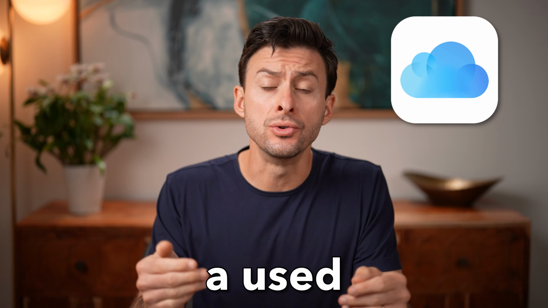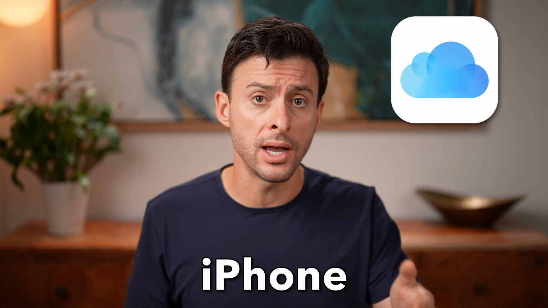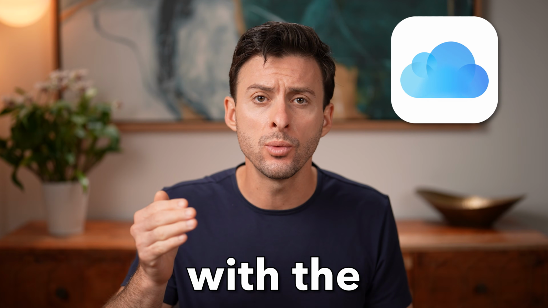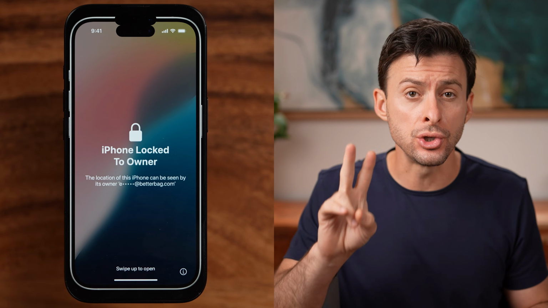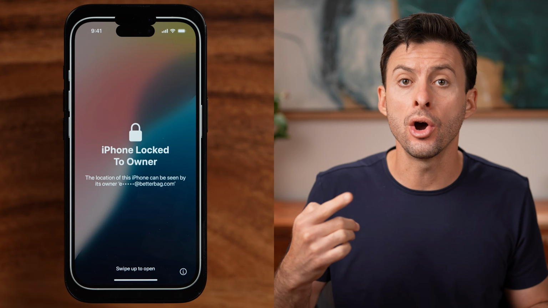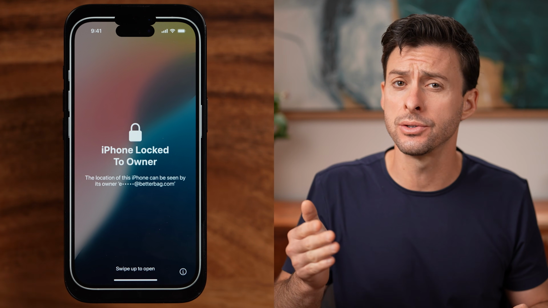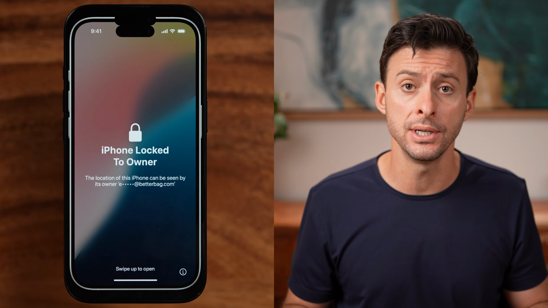If you just got a used iPhone or you've had your iPhone for a while and you're struggling with the iCloud activation lock, I'm here to show you two different ways that you can overcome that iCloud activation lock, unlock that iPhone, be able to use it normally, log into your Apple account, the whole deal.